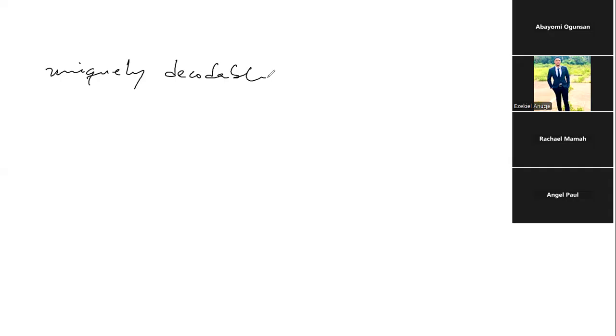Okay, so uniquely decodable codes ensure that no code word is a prefix of another code word. This prevents ambiguous decoding. Technically, it allows for unambiguous decoding. So it means that if A is 1, 1, B cannot be 1, 1, 0, because 1, 1 is a prefix of this code. It means A is a prefix of this code. So technically, this coding scheme is not uniquely decodable.